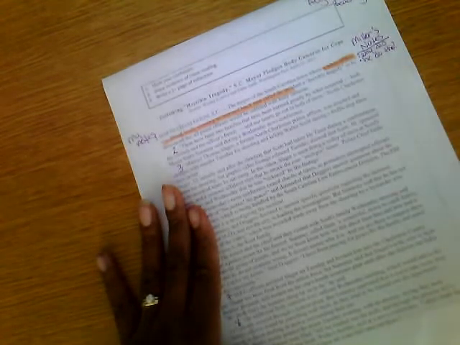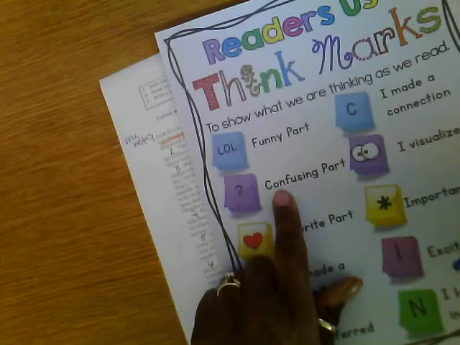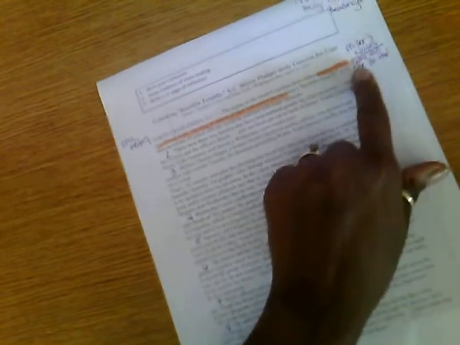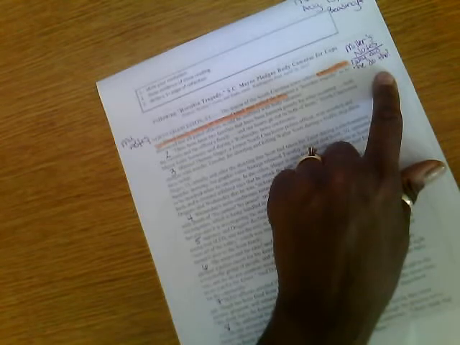So I used my think mark. I'm confused about why an officer would shoot an unarmed man. I put my question mark, and then I jotted down my question.